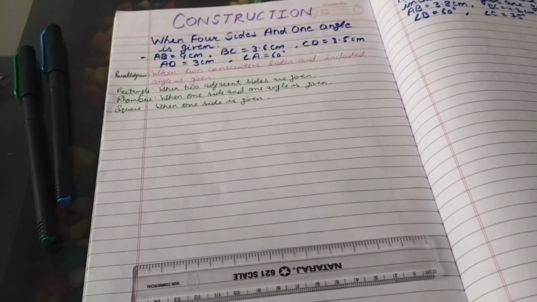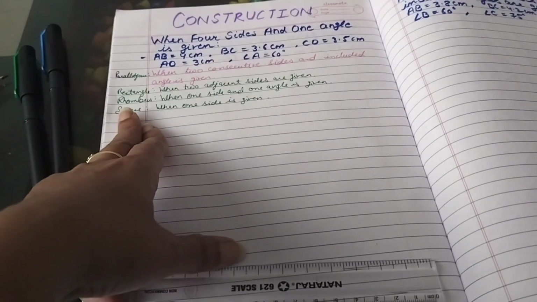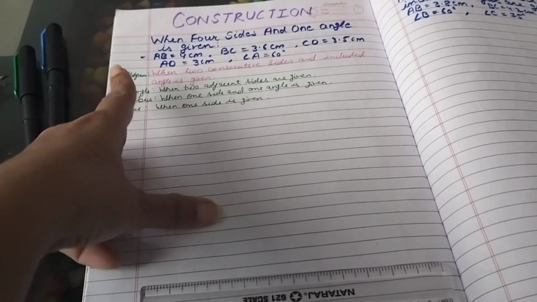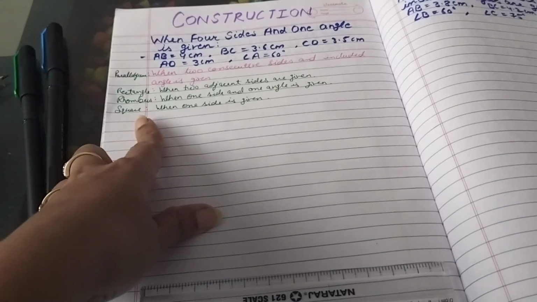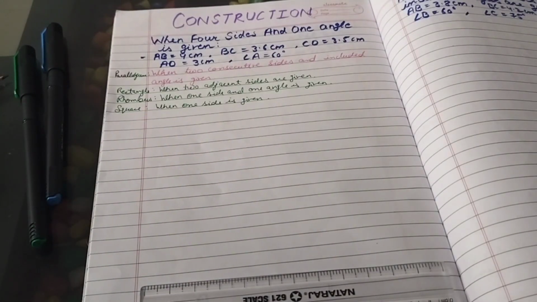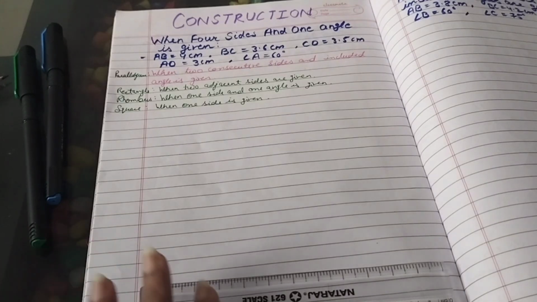Hello everyone. Today in this video we will be learning about the construction of four-sided polygons, that is quadrilaterals. In quadrilaterals we will also be learning some special types of quadrilaterals, that is parallelogram, rectangles, rhombus, and squares. Construction of all these quadrilaterals we will be learning in this video. So let's start with the topic, that is construction of quadrilaterals.